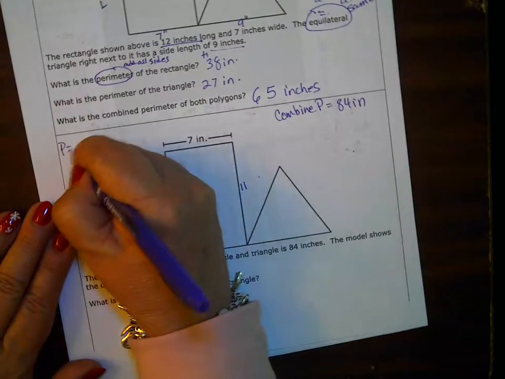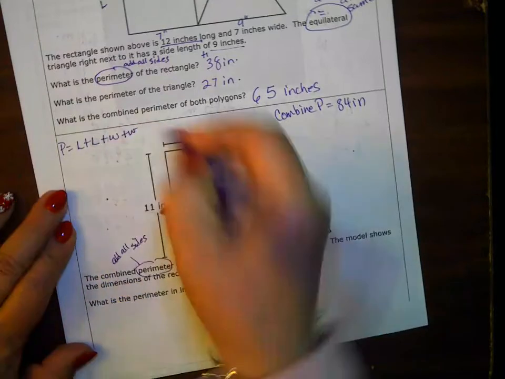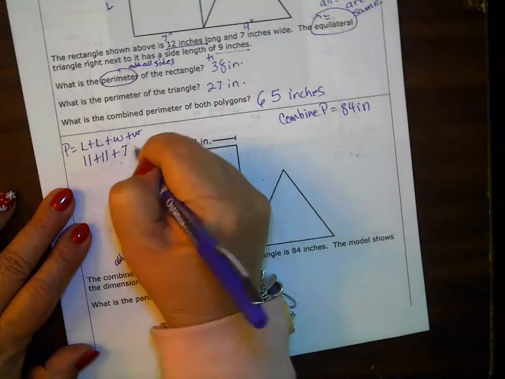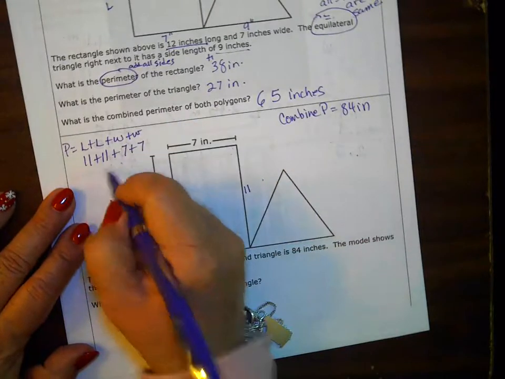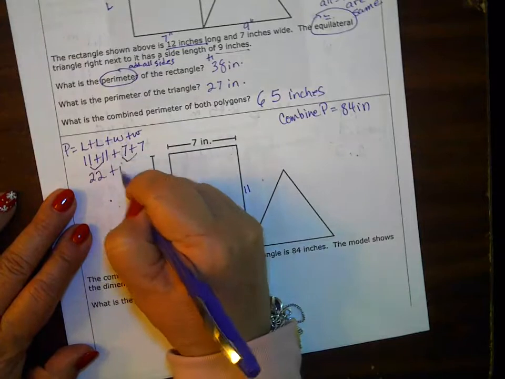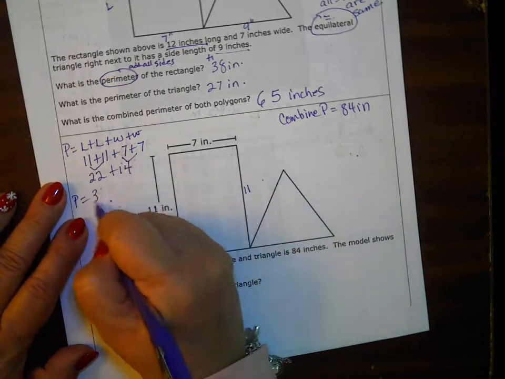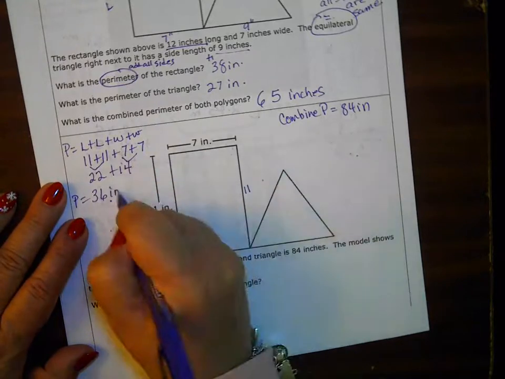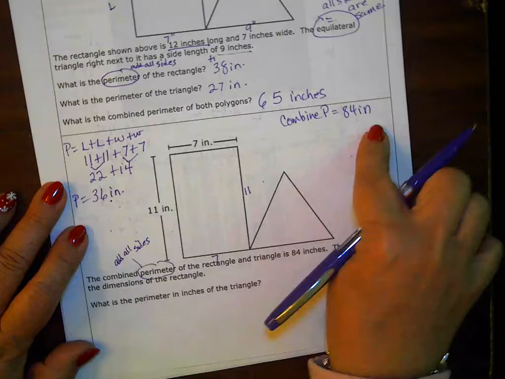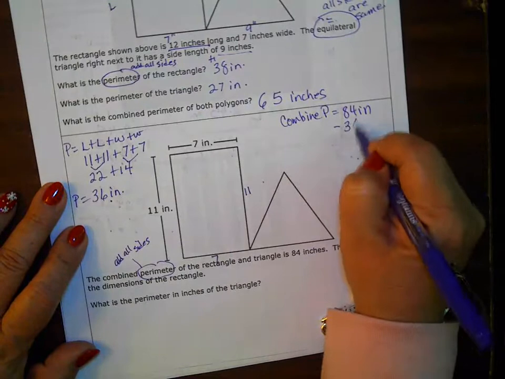So P equals length plus width plus width. I have 11 plus 11 plus 7 plus 7. So 11 plus 11, that's 22, plus 14. And this makes the perimeter for this one here, and that's going to be 36, and it's in inches. Well, I don't know what this is yet, so I'm going to go ahead and take 36 out of my total 84, as this is combined. So this is going to be 34 or 36 inches.